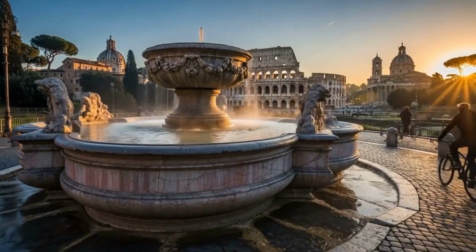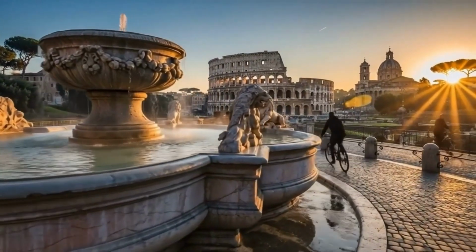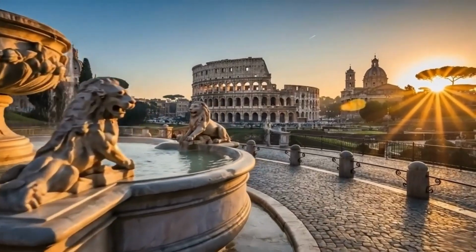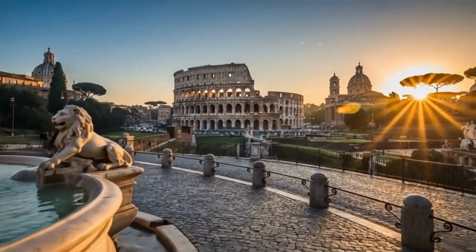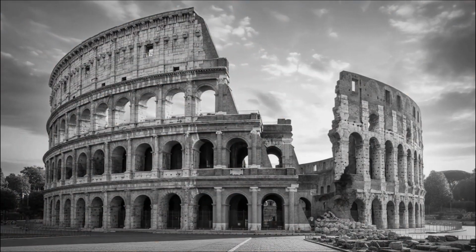Imagine you're standing in the center of Rome early in the morning. The city is just waking up. There are still few tourists. The air is cool. In front of you rises a gigantic stone bowl.